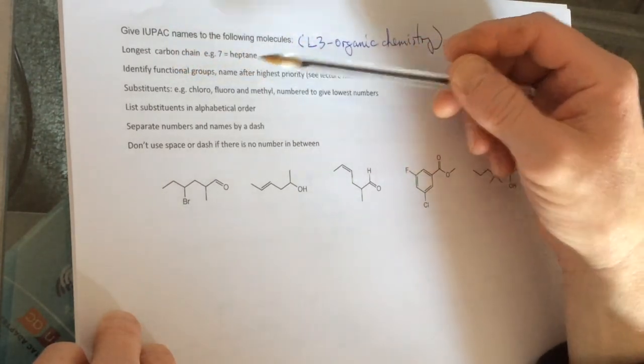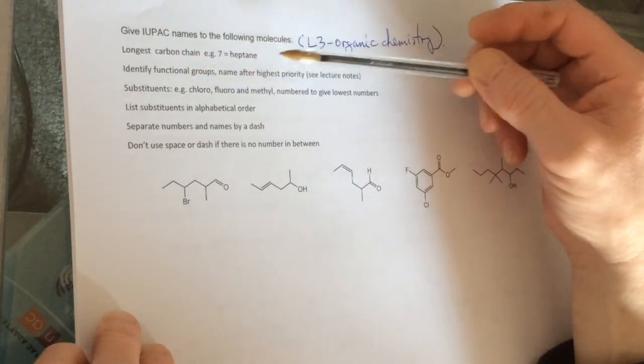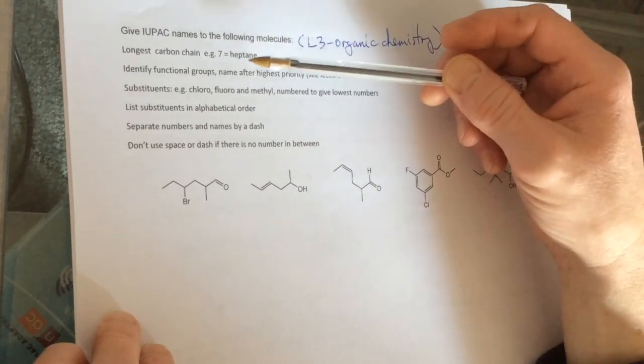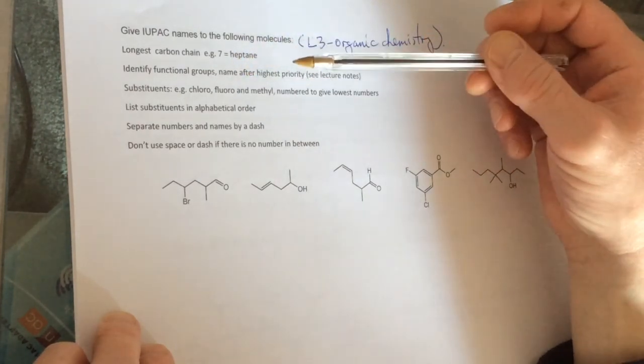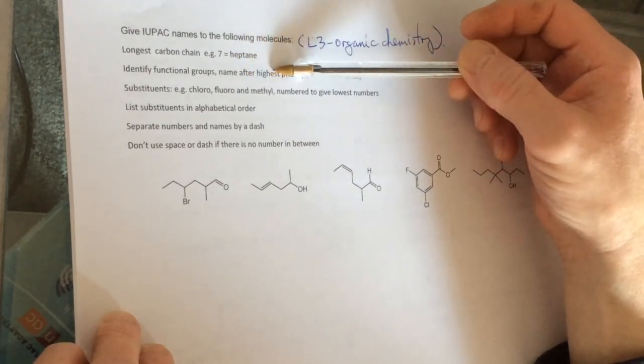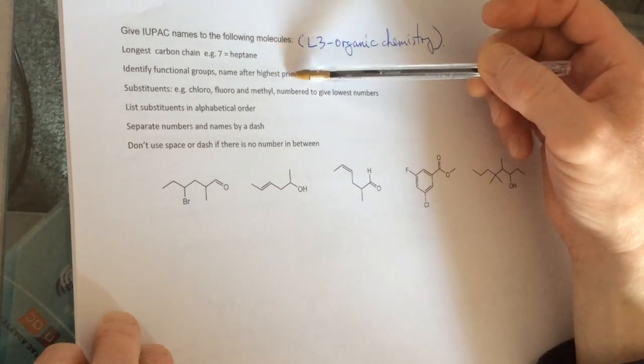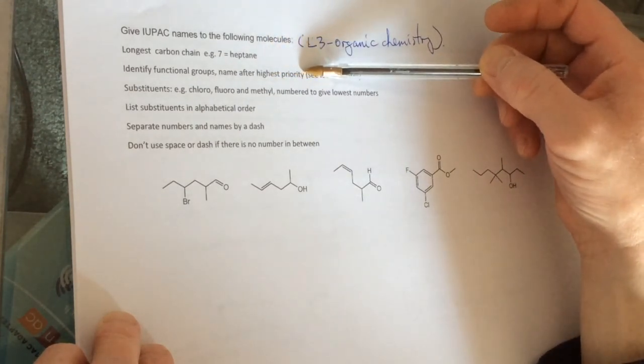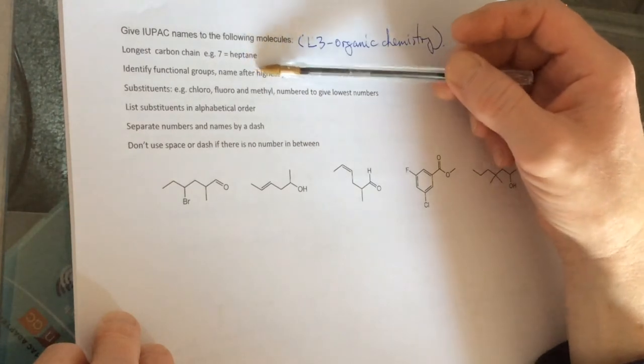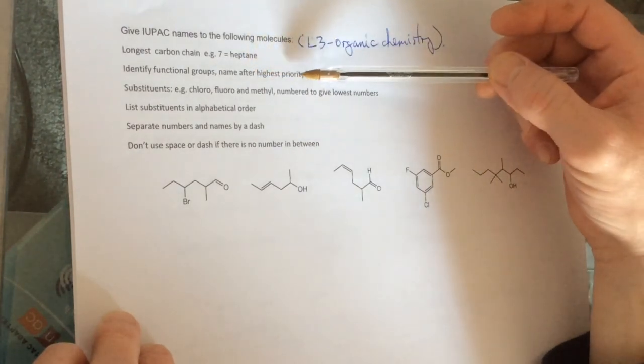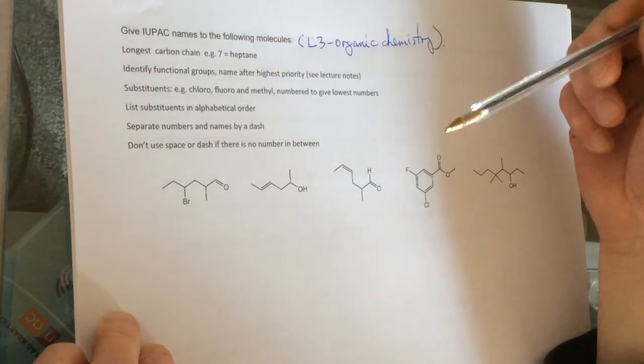Identify the functional groups. Is it an aldehyde, ketone, or carboxylic acid? And remember there are a list of priority in functional groups, so you name the molecule after the highest priority one. So I gave you the main ones in order in the lecture notes.